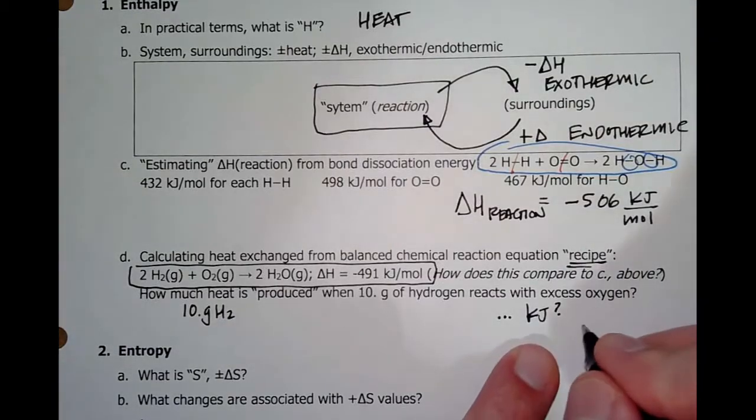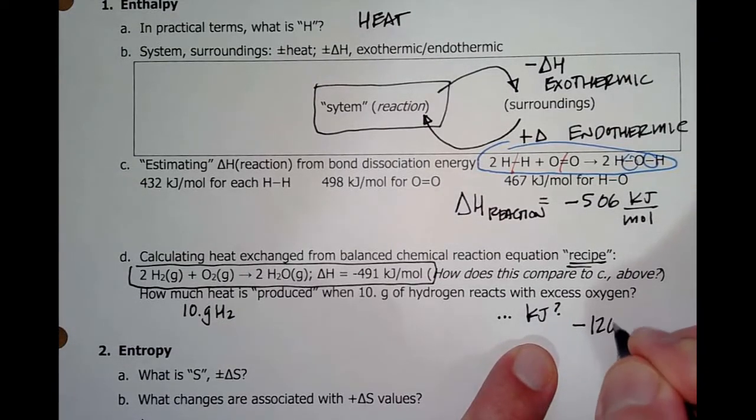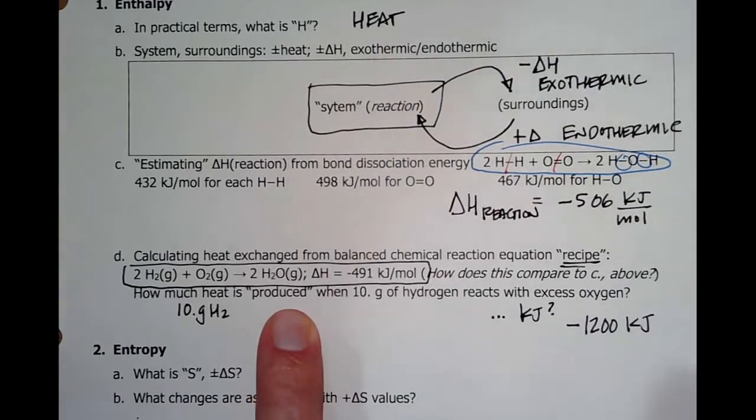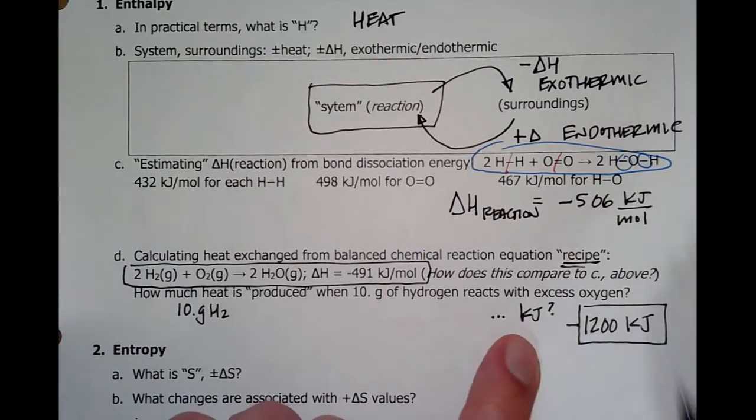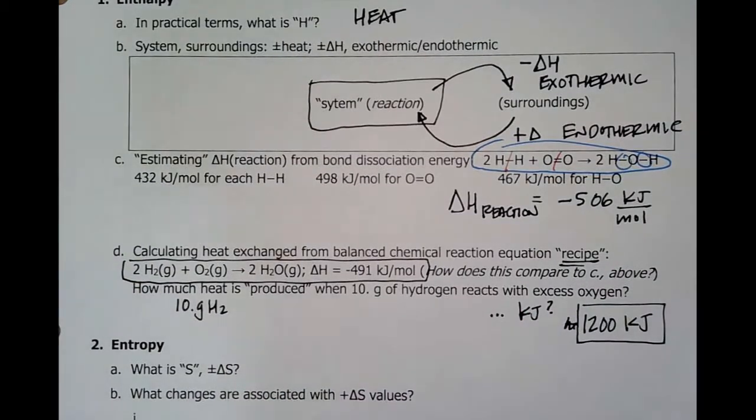I'm going to give you the answer, minus 1200 kilojoules. Or since it says produced, I'm not going to worry about the sign. The heat exchanged was negative 1200 kilojoules, or produced 1200 kilojoules. So see if you can work that out. If you can't work that out, then text me, email me.